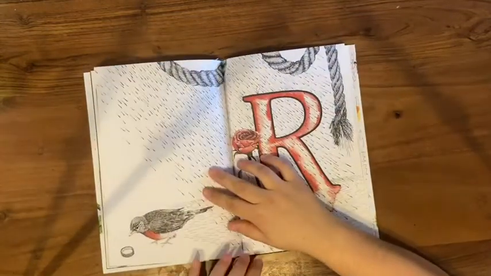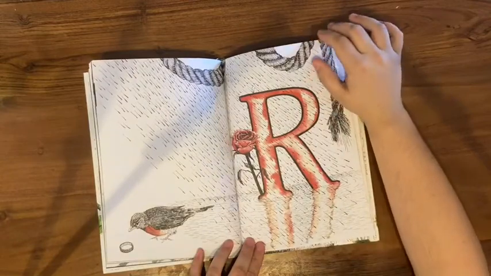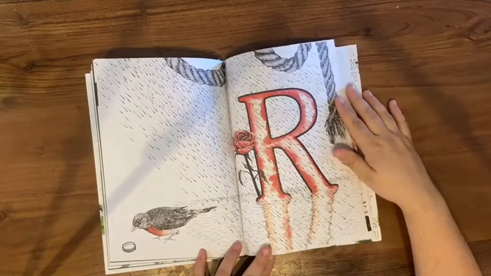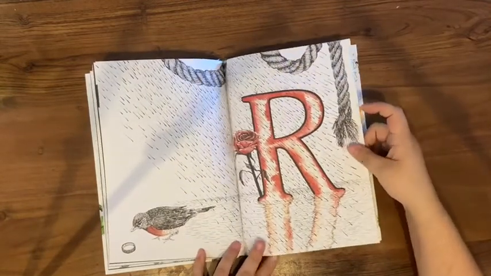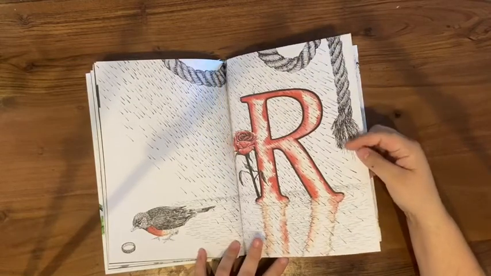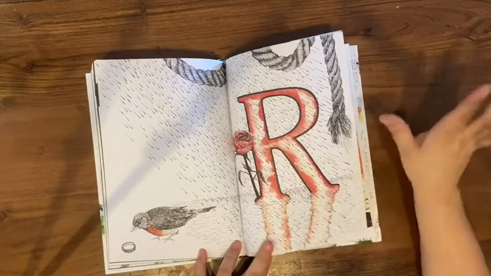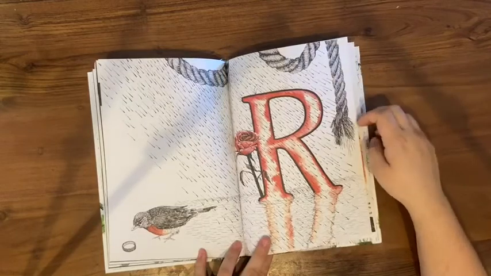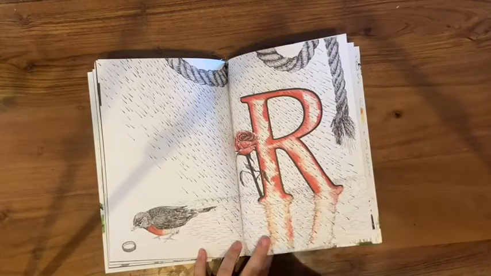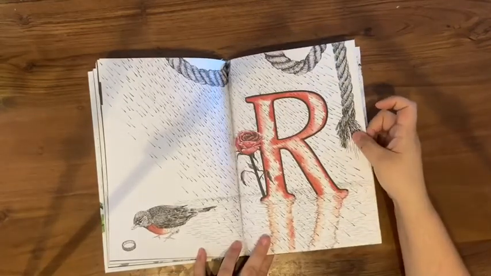You could use just pencil. You could add a little bit of color. If you look through here, you'll notice that there's not a lot of color. Like on this page, they only used one color to give it that pop of color. So you could do the whole thing black and white and then add color in just a small spot. That would look pretty cool.